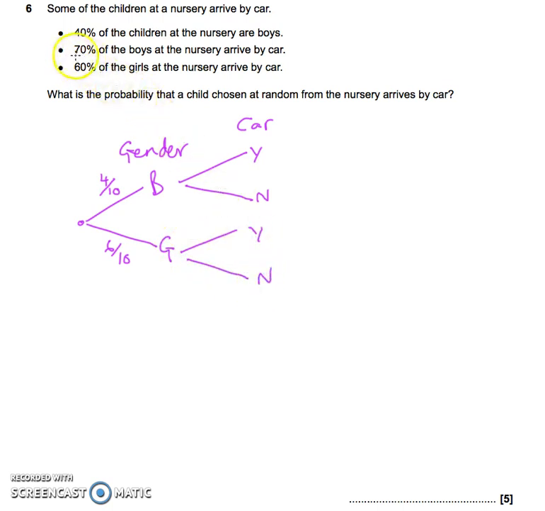Now, the information we have in the question, 70% of the boys arrive by car, so that means that 7/10 arrive by car. And 60% arrive, so that's 6/10 for the girls. The missing number or percentage or fraction would be 3/10, because these fractions have to add up to 1. And the missing fraction for the girls here that don't arrive by car are 4/10.